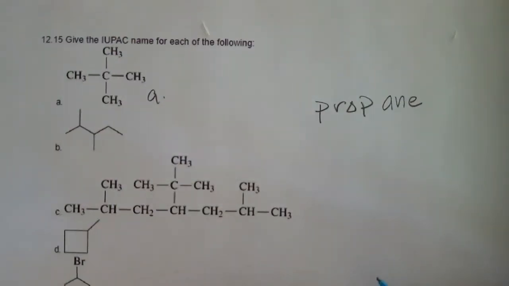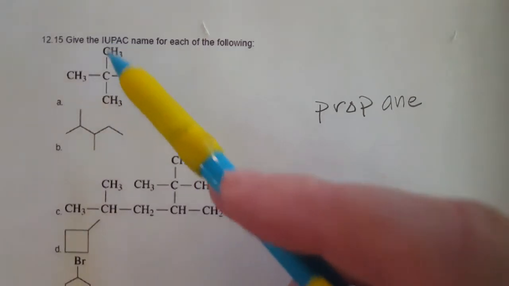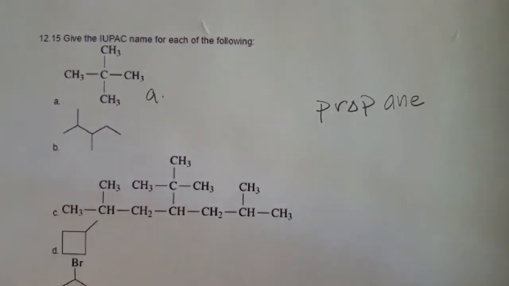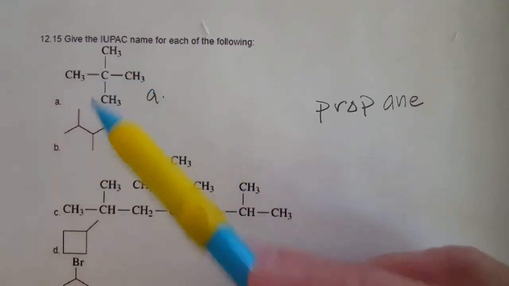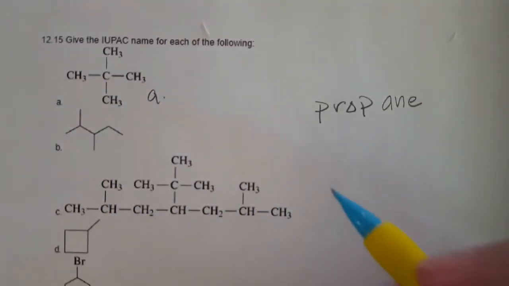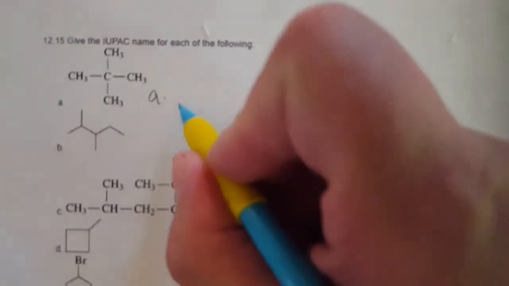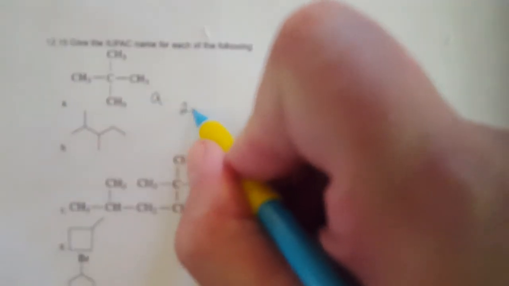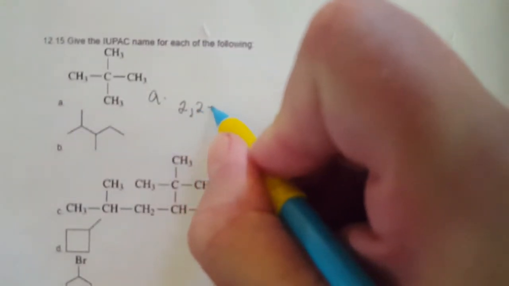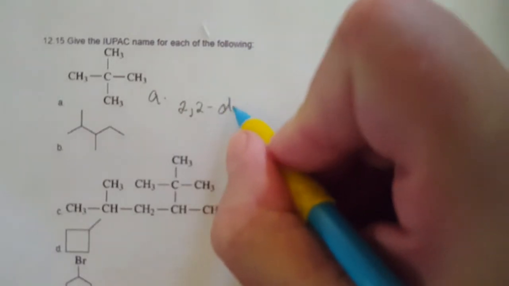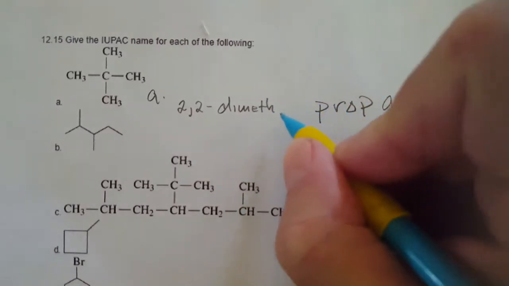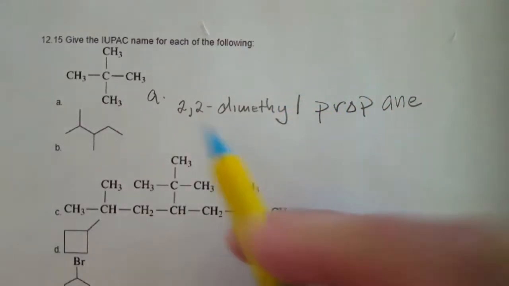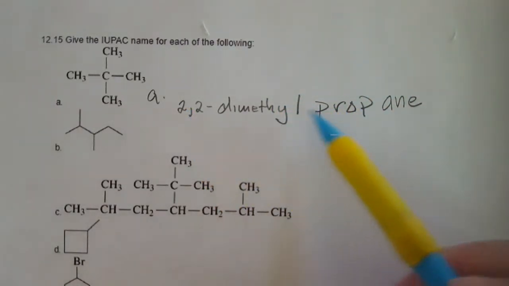But it has two substituent groups. And both groups are methyl. That's a methyl and that's a methyl. And they're both on carbon 2. So this is going to end up being 2,2-dimethylpropane.